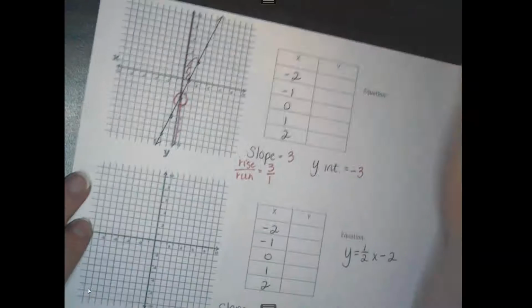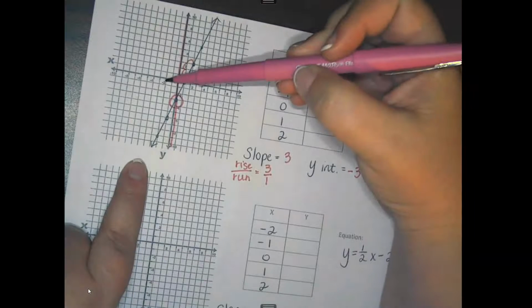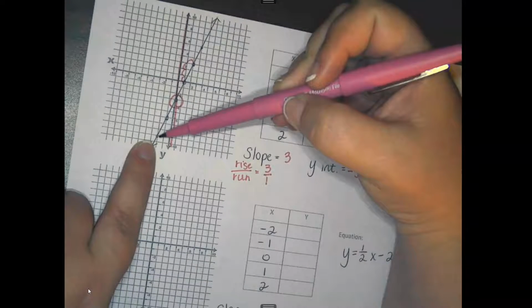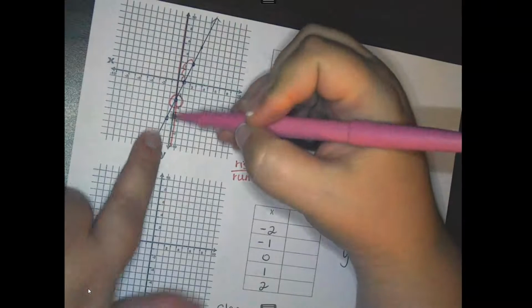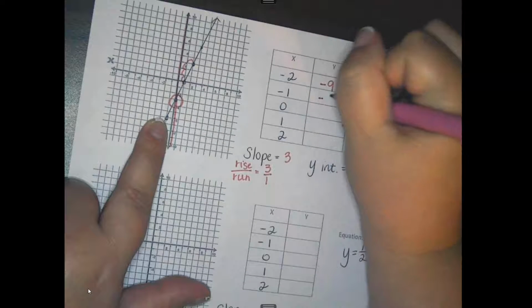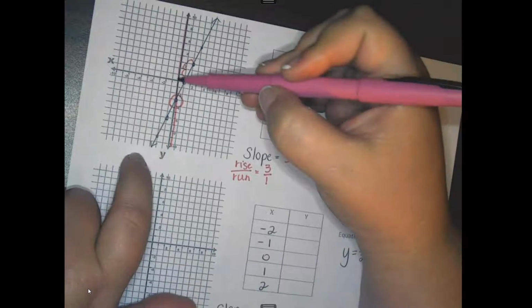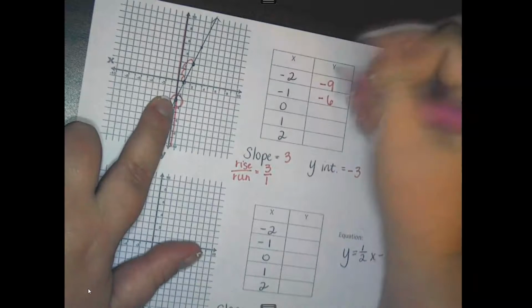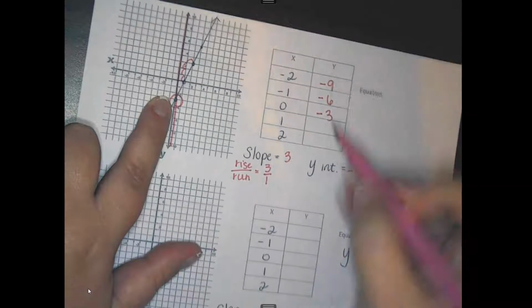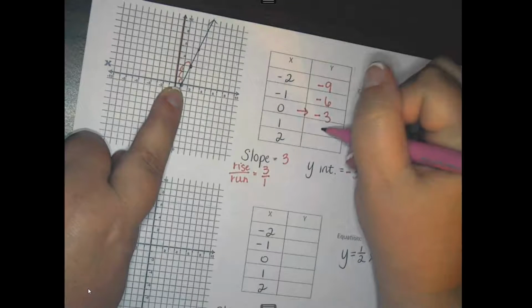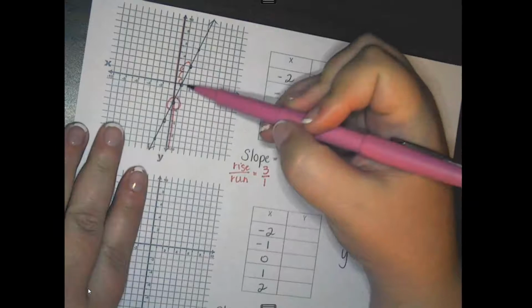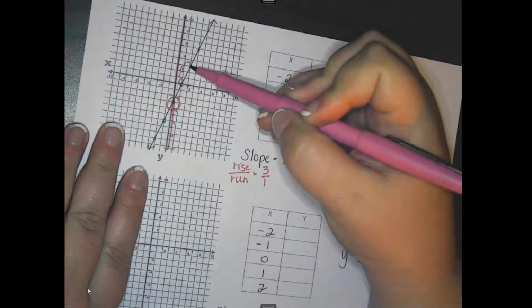Alright, so now for my table. When x is -2, y was -9. When x was -1, y was -6. When x is 0, y was -3. I also can see my y-intercept there. When x is 1, y is 0. And when x is 2, y is 3.